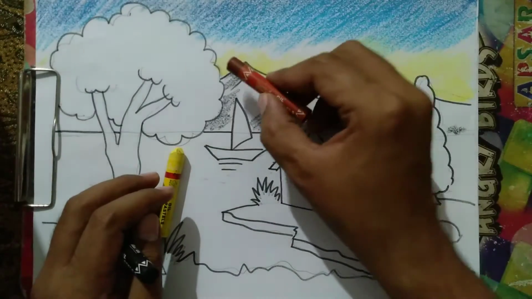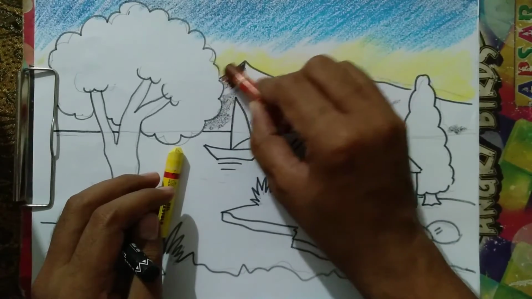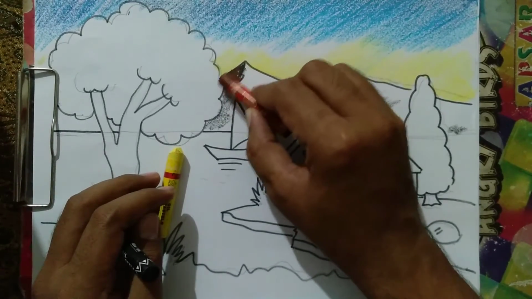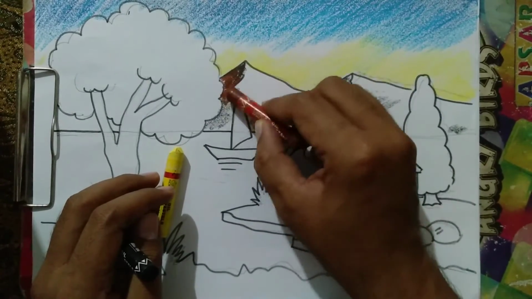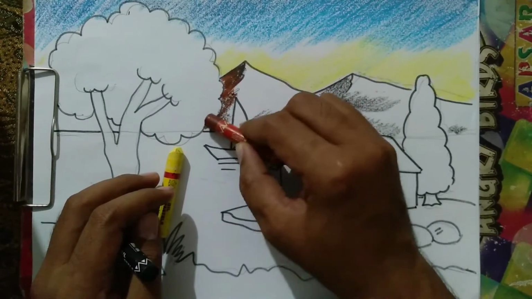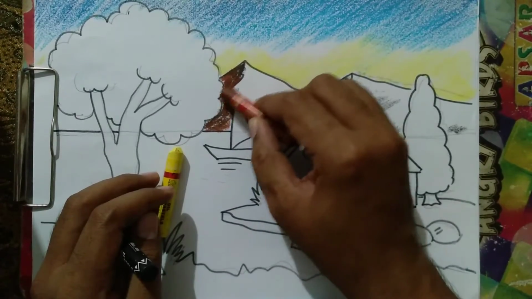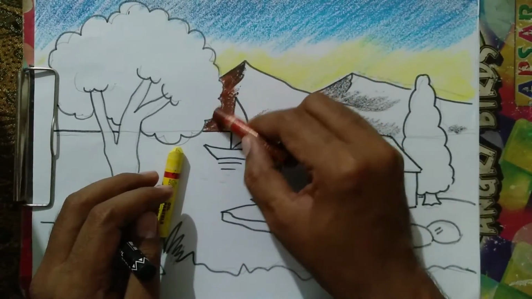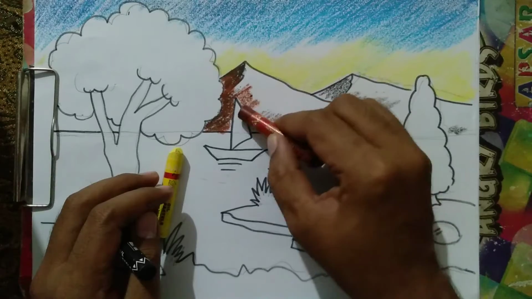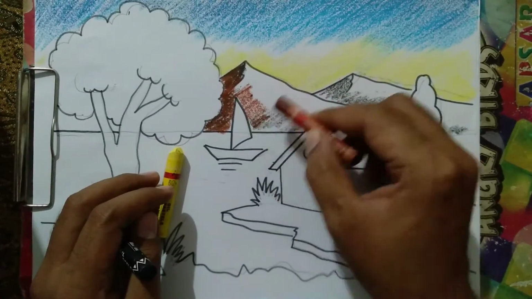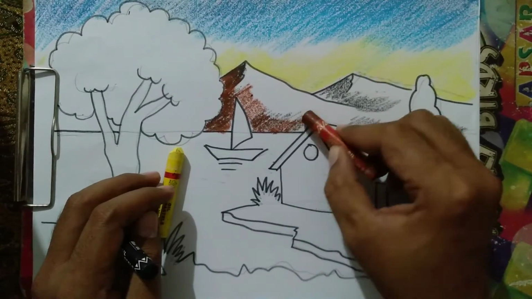Next I am taking brown color and blending with the black color, like this. Here little lighter, where the black color is not applied; that portion you use brown a little lighter.